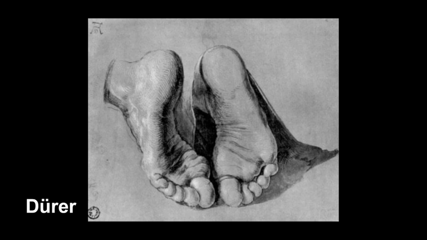Here's another example of cross-hatching by Dürer. This is a toned paper drawing, so the paper is kind of like a blue-gray, and you can see there's sections where he's hatched in white values or dark values. We'll be getting into doing a toned paper drawing down the road.